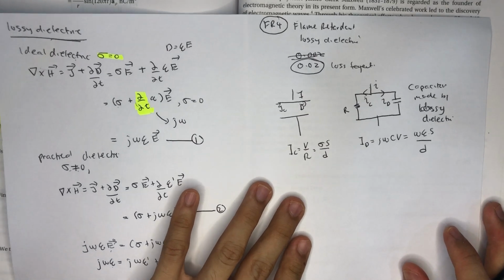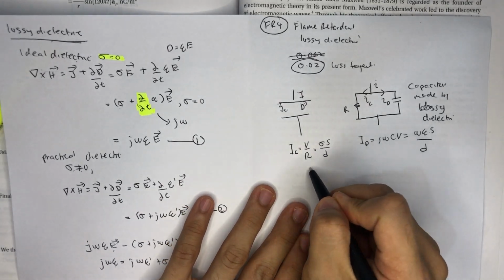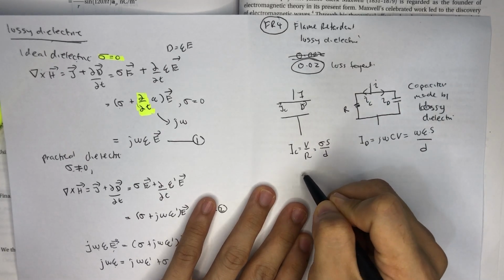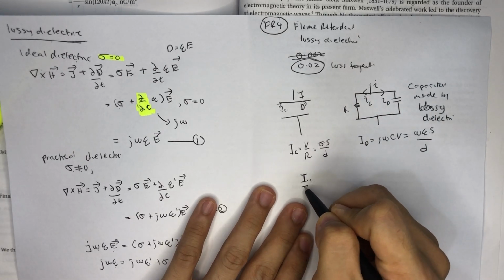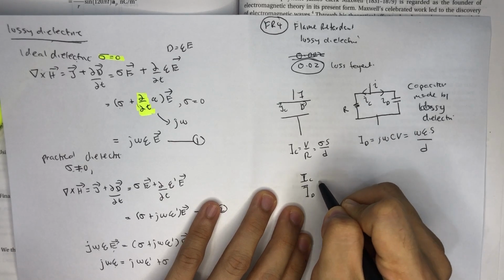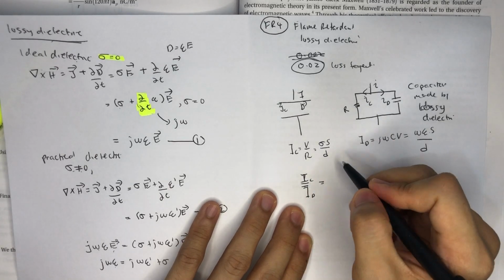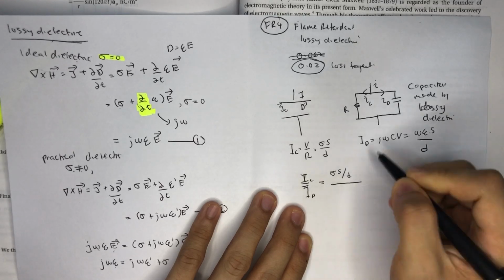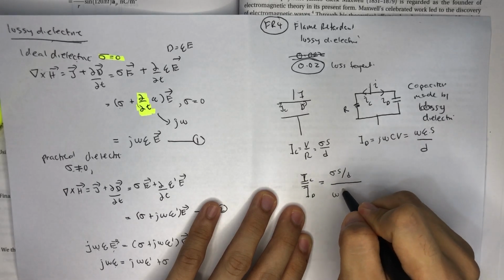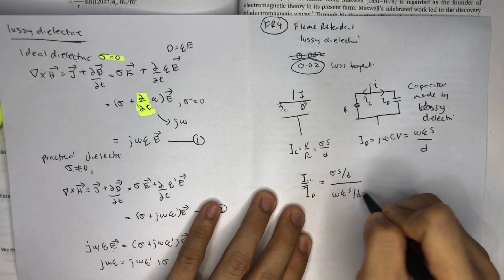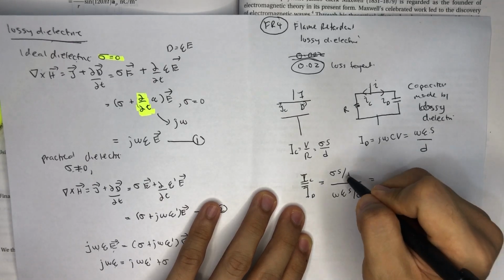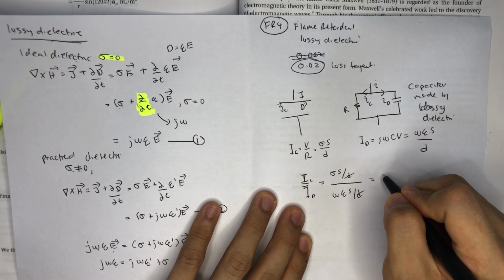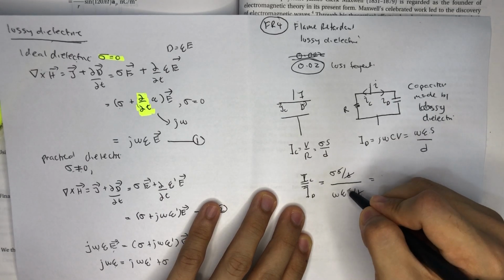If you want to see the ratio between IC and ID, you can use capital IC or capital ID as long as you understand what it is. You take the ratio of IC and ID, do some simplification, and some terms can be cancelled.